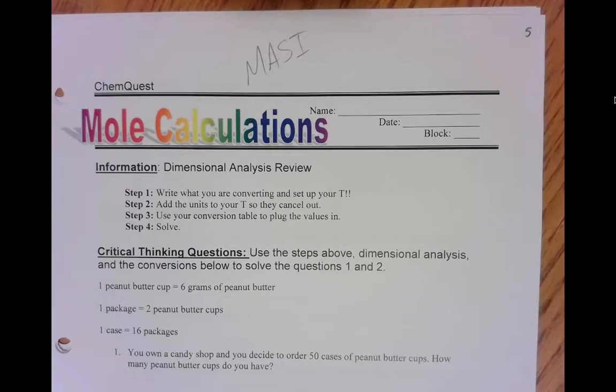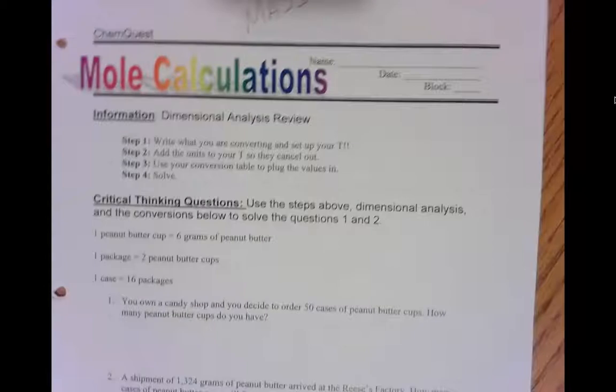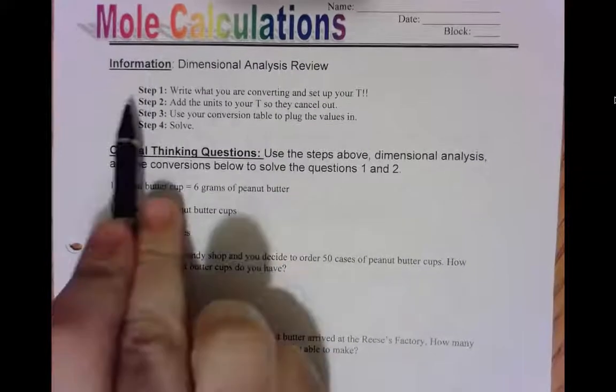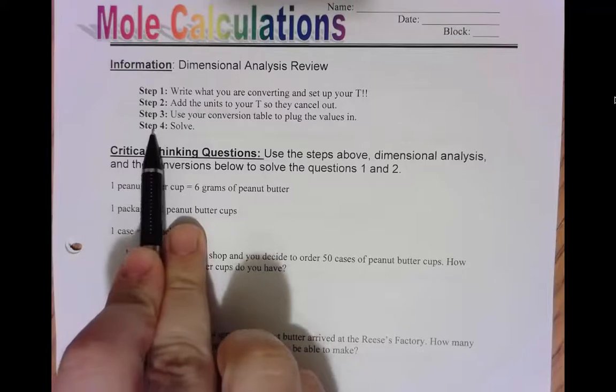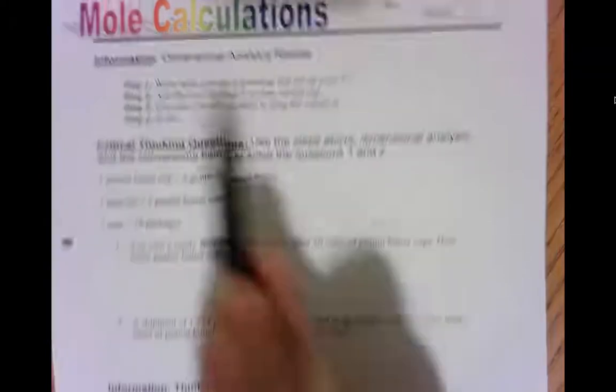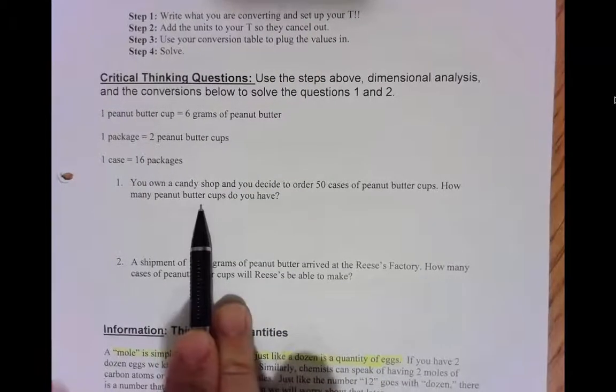Today we're taking a look at mole calculations found in our Unit 4 notepad kit. So this is the first unit where dimensional analysis will come back. Remember, dimensional analysis was from the previous unit. We're going to start with a little bit of a review. So remember, your 4 steps for dimensional analysis are found right here. I'm not going to take the time to talk about them because it was just the last unit. However, I will take the time and solve the first question.